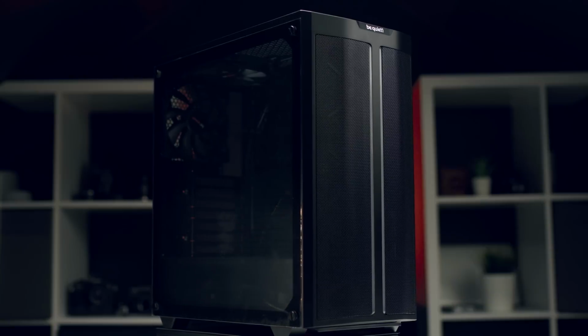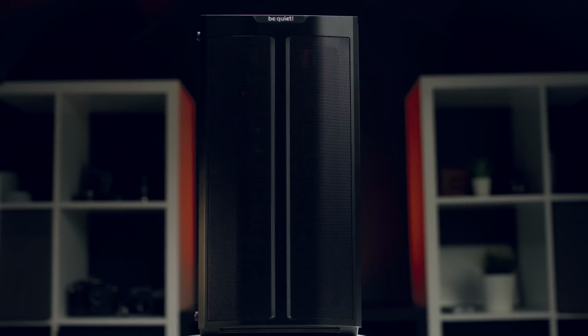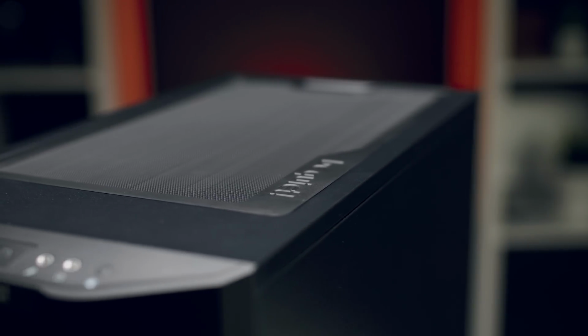I've just got to mention the design again. It just looks, I think, absolutely fantastic. Okay, and you're thinking, how much did you pay for that absolutely fantastic looking case?